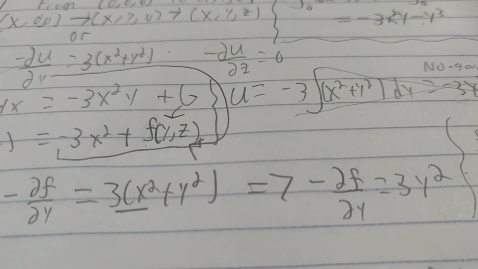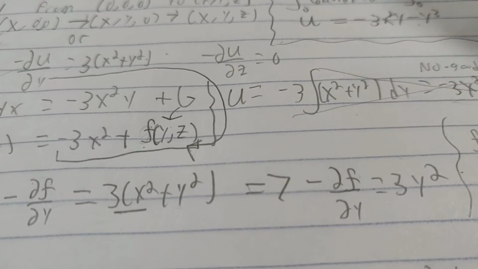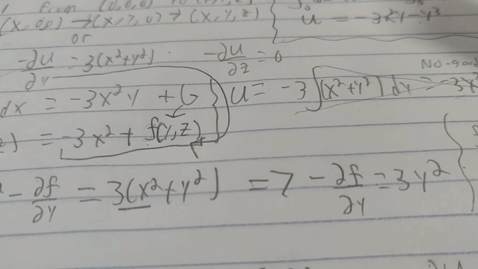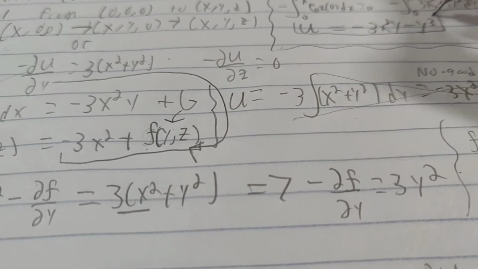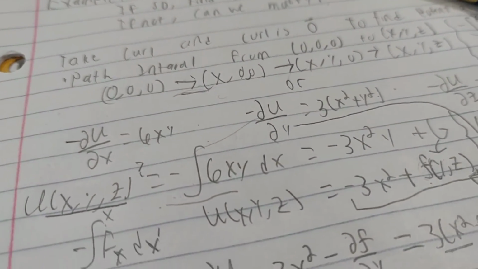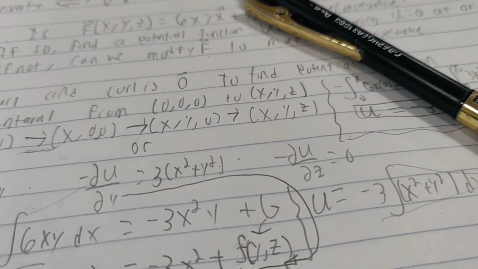So now we're going to get a negative 3x squared y. Well, let's see here. Wouldn't the first integral be 0, because the y isn't changing along that path? It just stays at 0. Say it again, sorry.